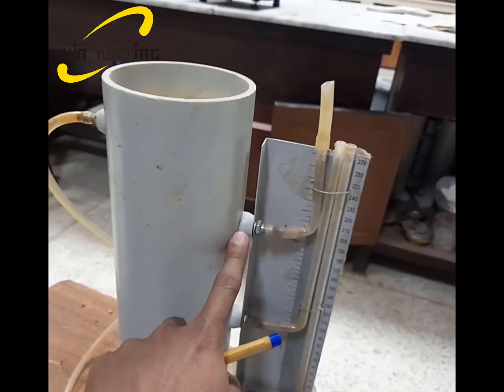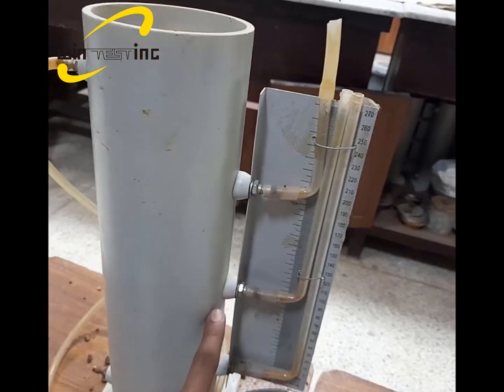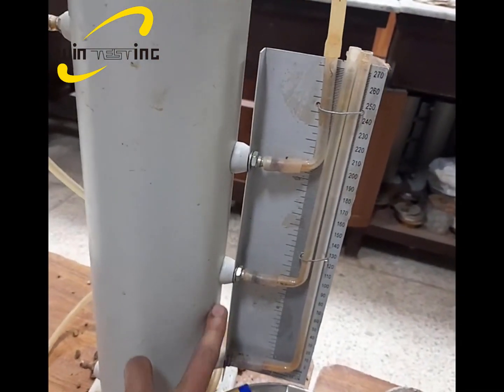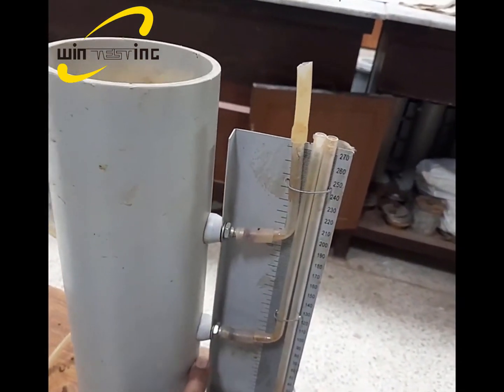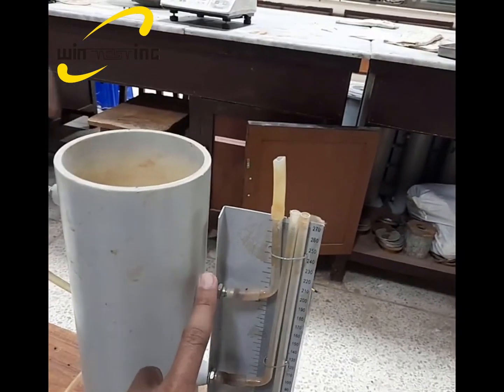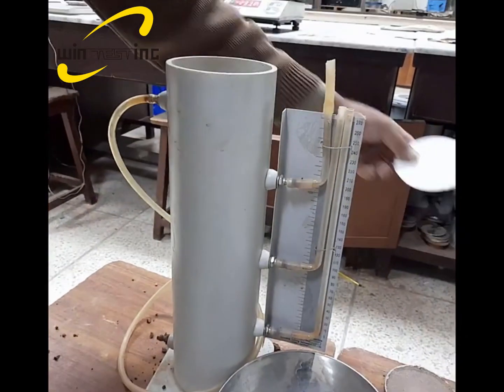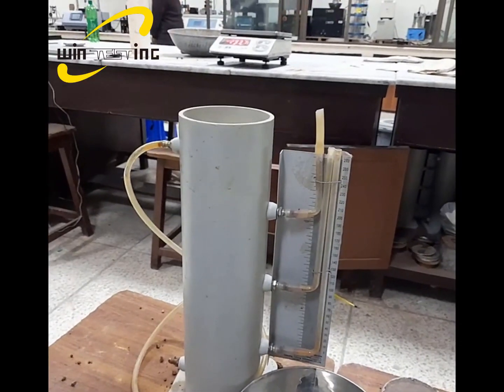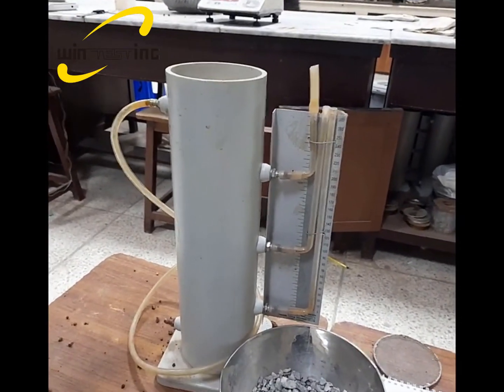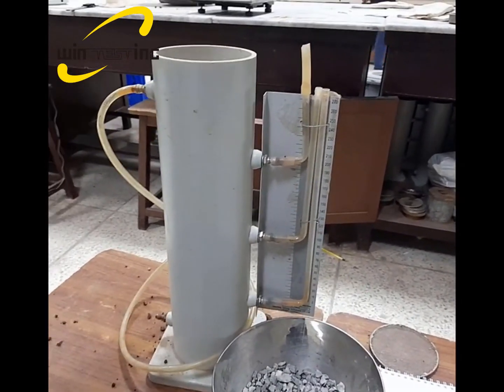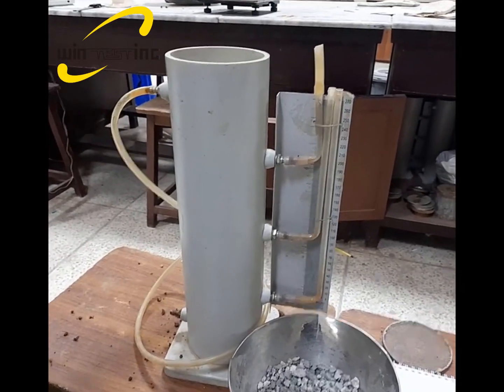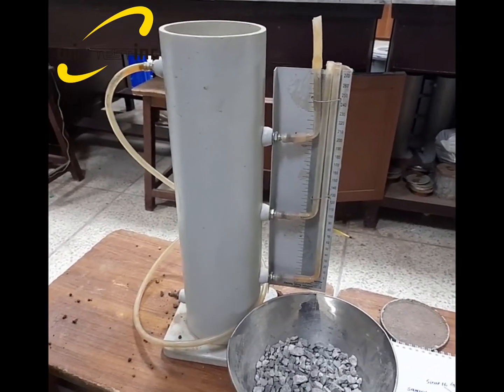burette. And as I earlier told, we have to restrict our soil sample within this height. This height is 20 centimeter, and corresponding to this height we determined the volume, and that volume was used to determine the mass of soil required to fill that volume for the remolded soil sample calculation procedure.